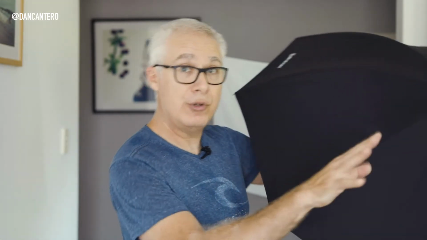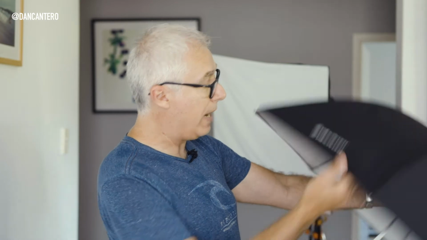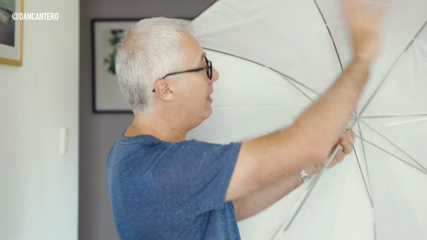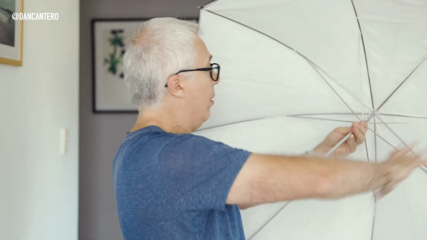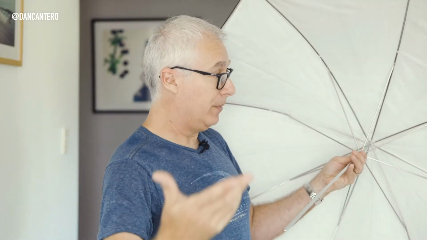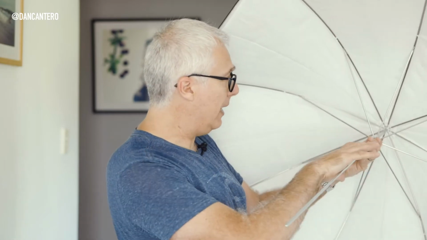This is the more traditional type of umbrella, where it's not translucent, so you cannot see through this material. You mount the umbrella in exactly the same way, so the light is shooting into the umbrella, it lights up the whole inside of the umbrella, and then that light is reflected back onto the subject. It's quite effective, and that's just a different type of umbrella to use.